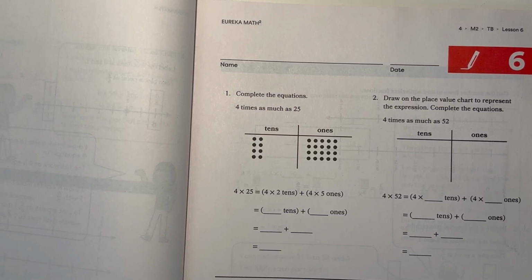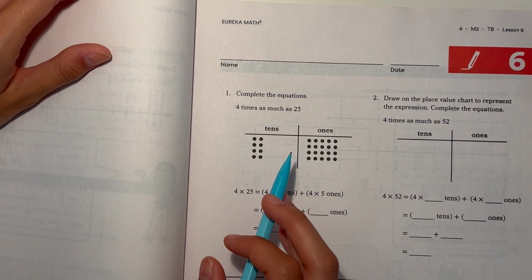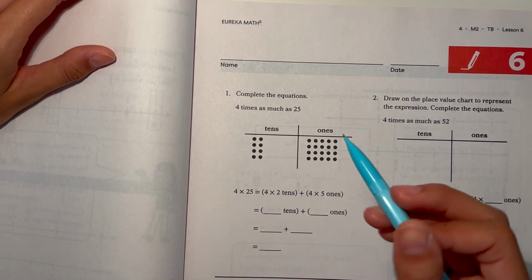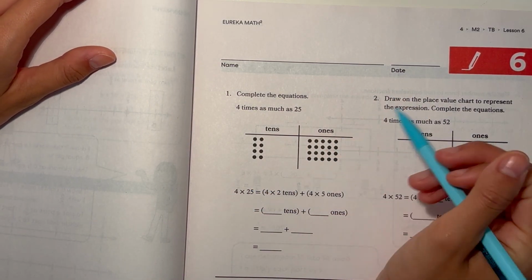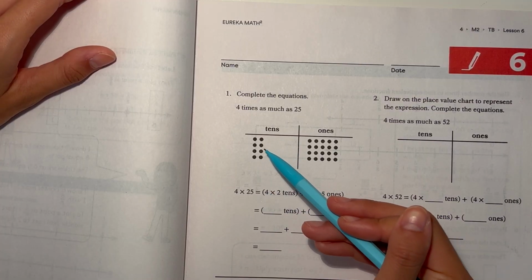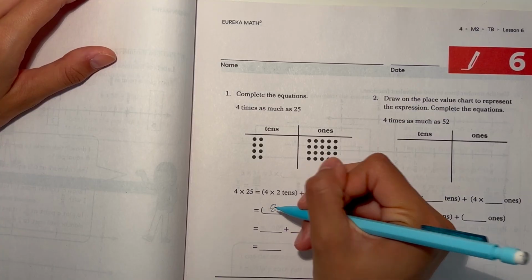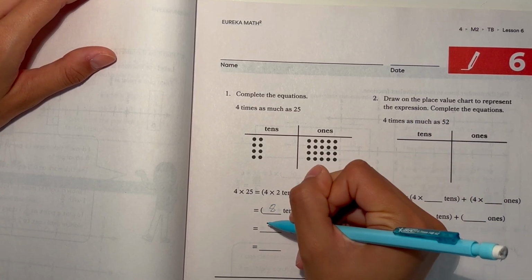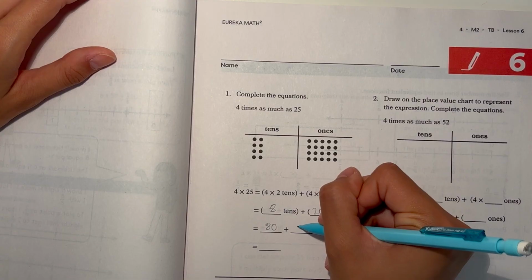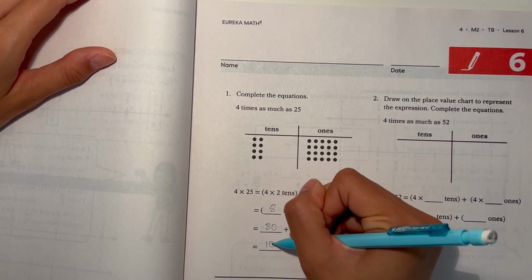Number 1, complete the equations. So 4 times as much as 25. So 4 times 25, that's 4 times 2 tens plus 4 times 5 ones. That's 8 tens plus 20 ones. 80 plus 20 is 100.